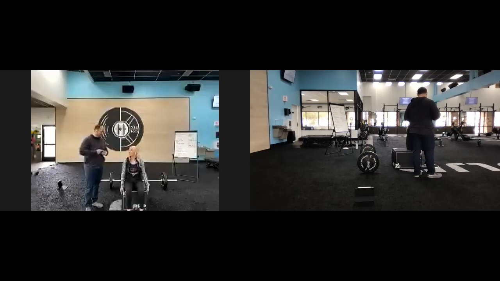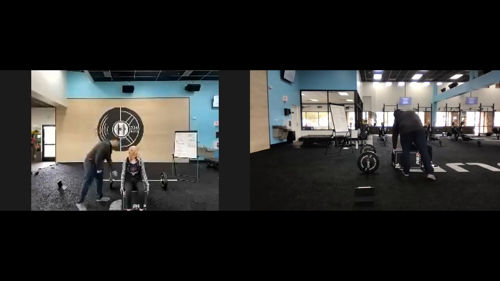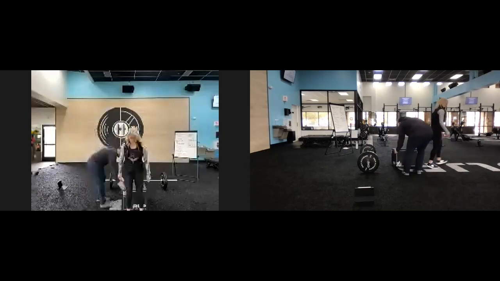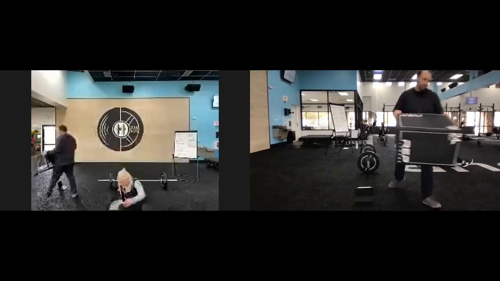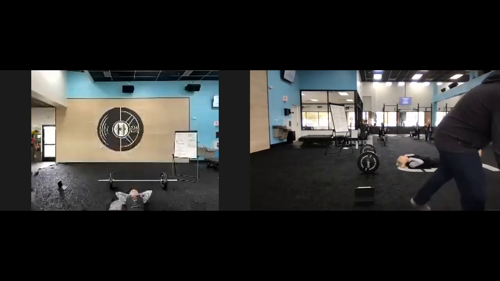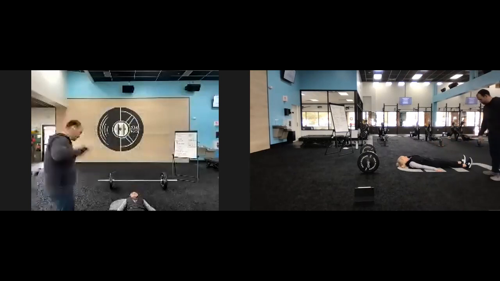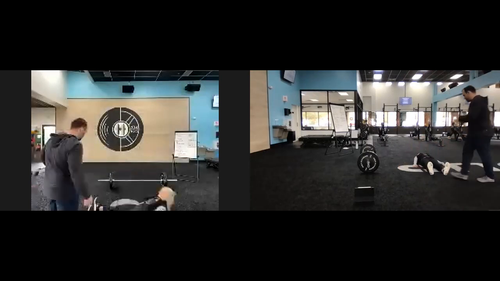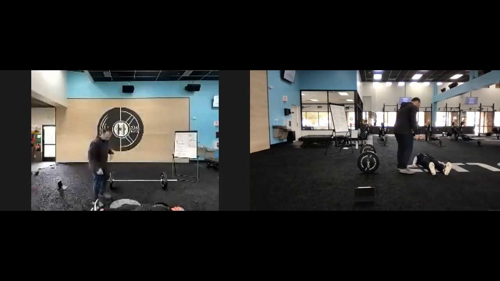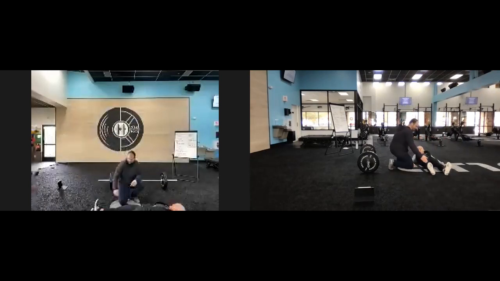So let's screen Kalika and see if she's ready to deadlift. Go ahead and lay down on your back for me. I'll get this out of your way. The first thing I like to do, let's flip around this way so everybody can see how awesome you are. First thing I like to do is have them do an active straight leg raise.